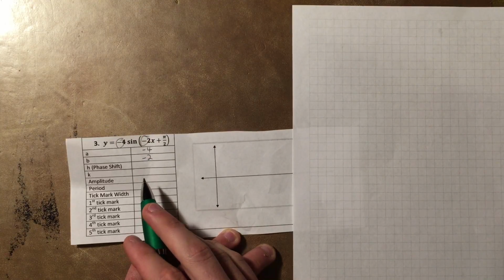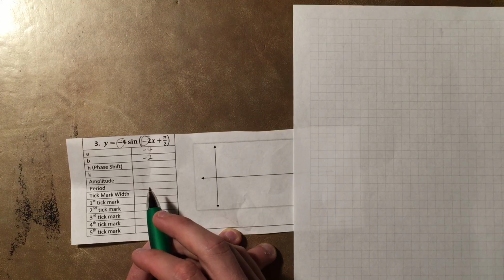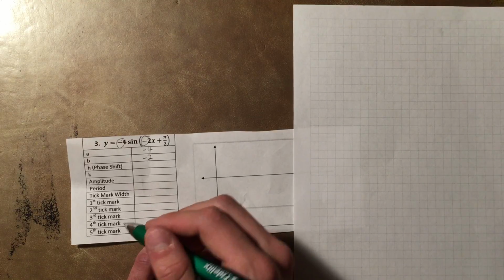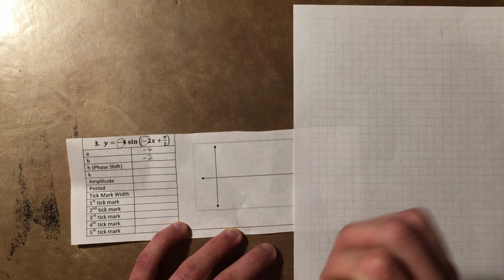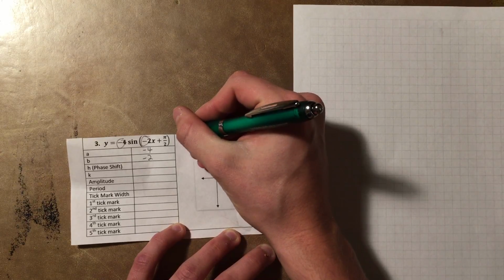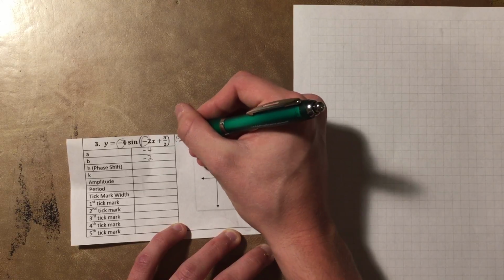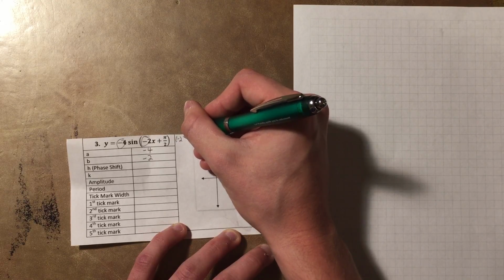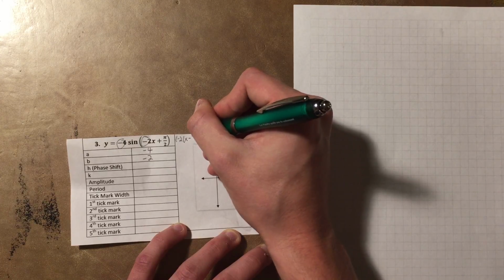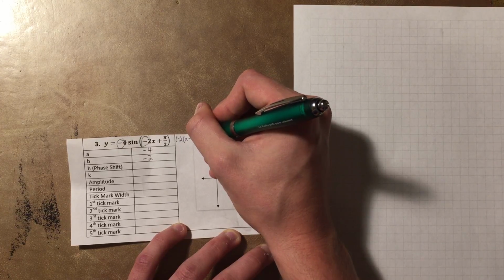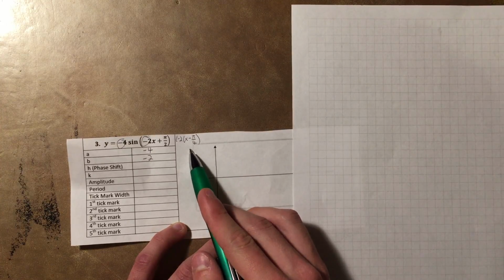And H would be found outside the equation. Oh no, sorry, H is on the inside, which is pi over 2. It would be pi over 4, because remember, we have to factor that -2 out. Oh yes, that's right. -2 times x minus pi over 4, as you can see right there.